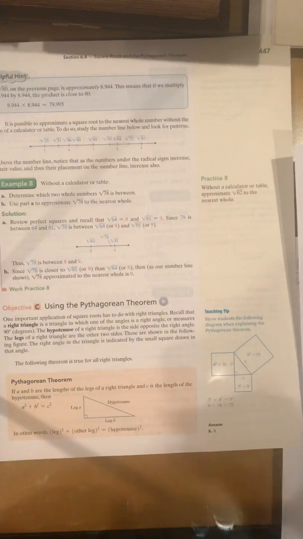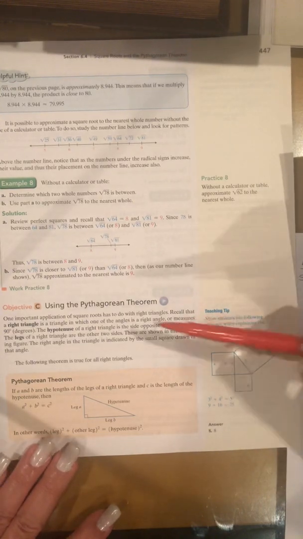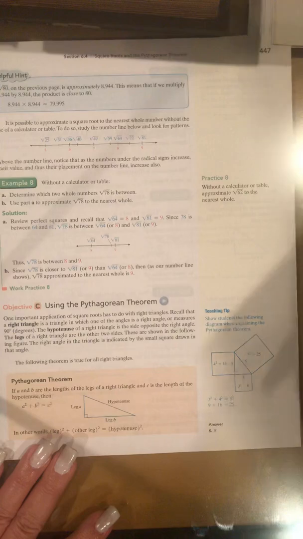The last objective is using the Pythagorean theorem to solve, and you're going to use the square root information in order to solve problems dealing with right triangles. So we're not going to get too much into detail, but when you have a right triangle, that's a triangle that has a 90-degree angle. Okay, so let me draw you a picture.